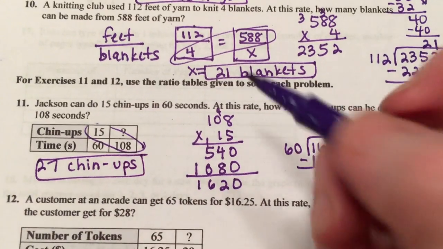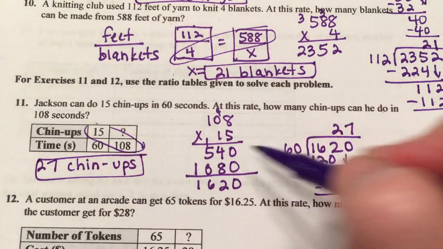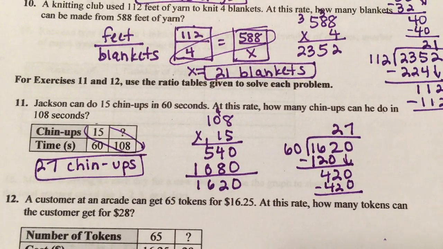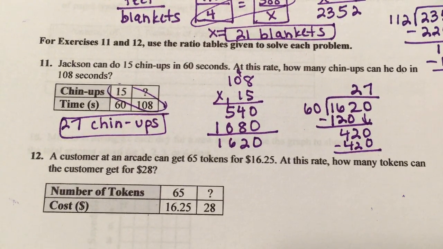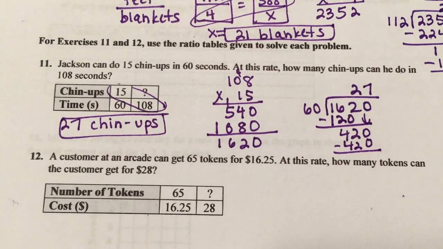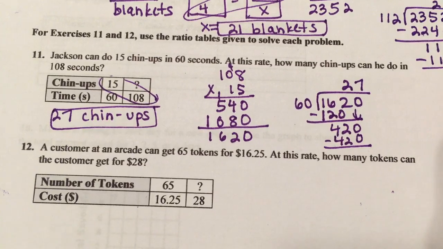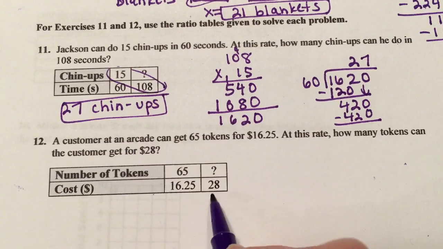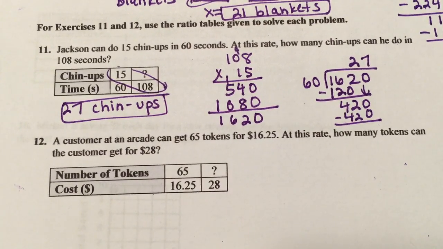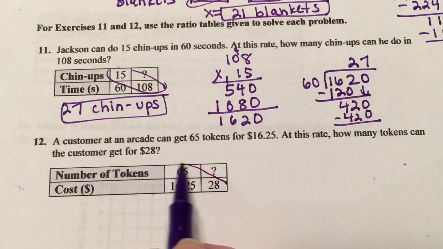All right? So again, I could have found a unit rate and then used that to multiply it. It's probably just as simple to use your proportion and solve that way. Number 12, a customer at an arcade can get 65 tokens for $16.25. At this rate, how many tokens can the customer get for $28? So if I look at this one, scaling is not going to be easy to go from a decimal to a whole number. I could find a unit rate, and that would work. But again, it's probably just as simple to try your proportion.